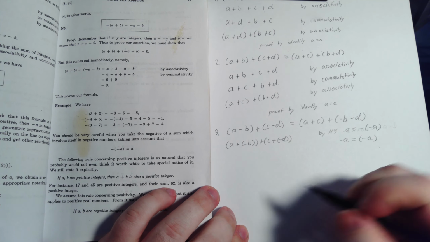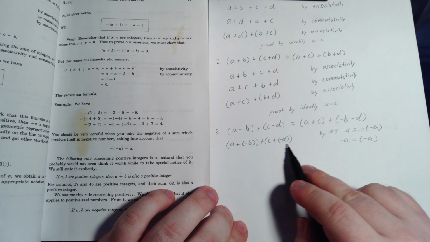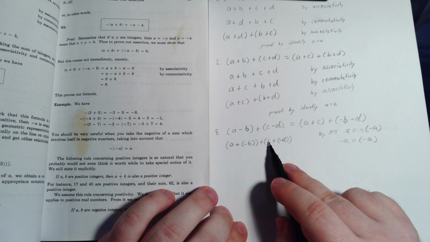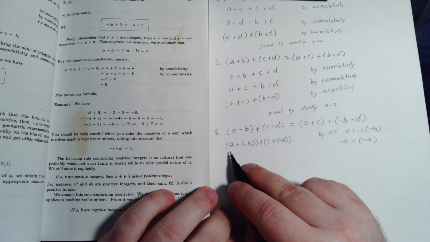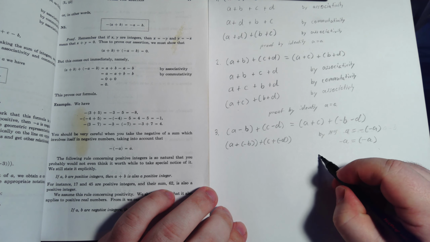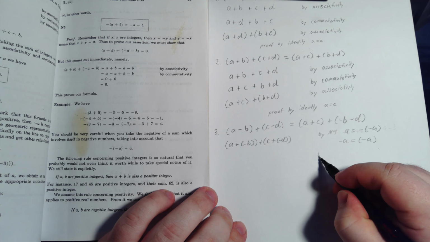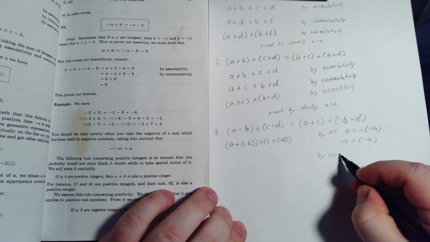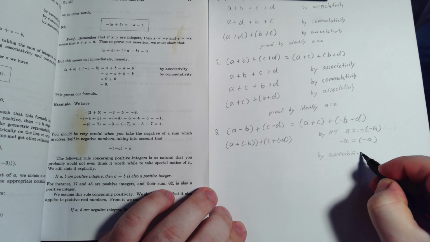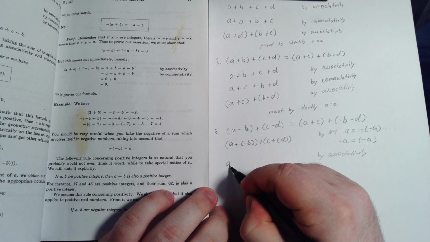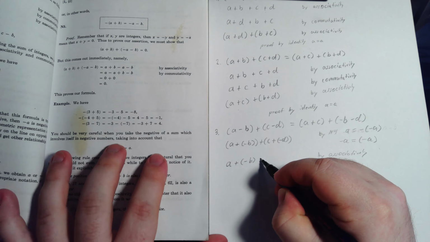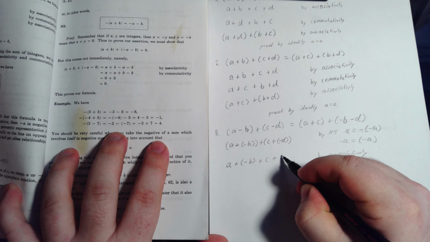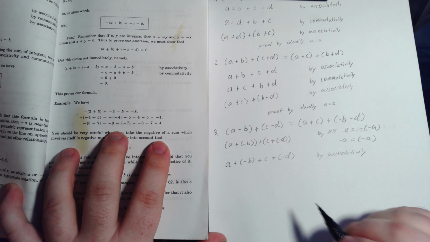Okay. And then now that we've encapsulated the negatives, all we have is positives in relations. And now we can remove the other parentheses that we don't want by associativity. So we can write simply A plus minus B in parentheses plus C plus minus D in parentheses.